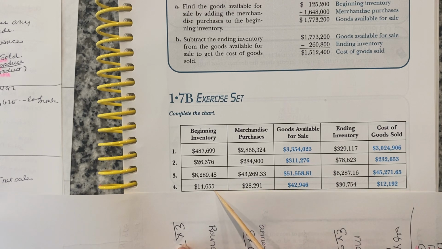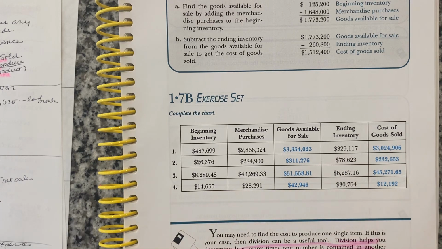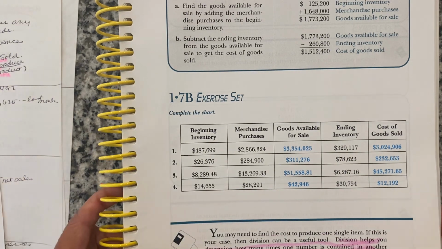Okay, let's do the last one. Same thing. We had beginning inventory and merchandise purchases. You add these two together and you get the goods available for sale. So this is what we have available for sale. And then we sold them, but we have 30,000 left. So we didn't sell as much, right? But we did, the cost of goods sold is 12,192. Cost of goods sold, okay? So that is pretty easy so far.